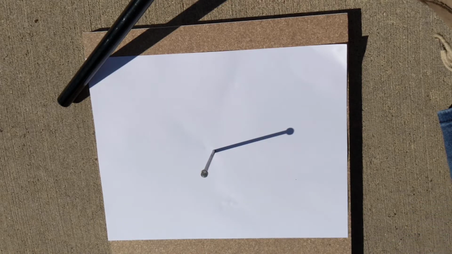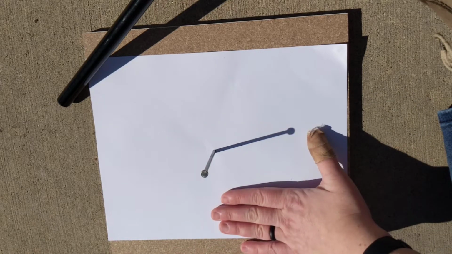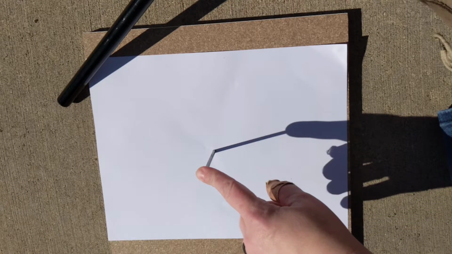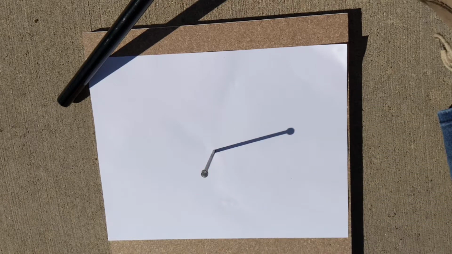All I did is I took a board, I laid a sheet of paper over it, and then I pounded a nail into it. And then I've got it set out in a nice sunny spot so that the nail produces a shadow. Now there's a few pieces of information that are going to be really important.